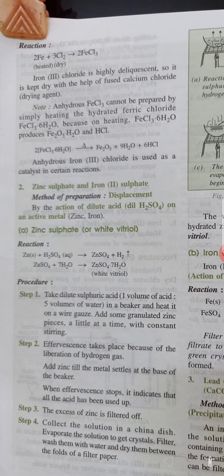Anhydrous ferric chloride cannot be prepared by simply heating the hydrated ferric chloride, that is FeCl3.6H2O, because on heating, hydrated ferric chloride produces hydrated ferric oxide plus HCl.